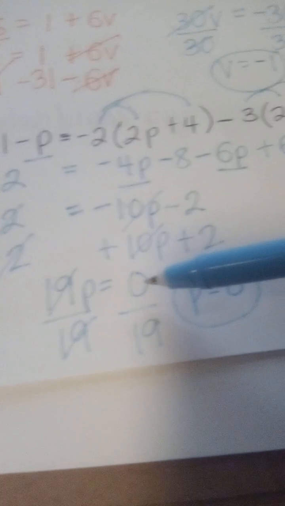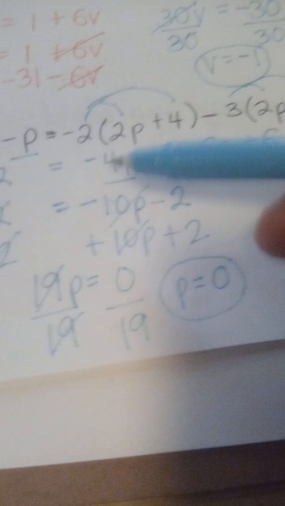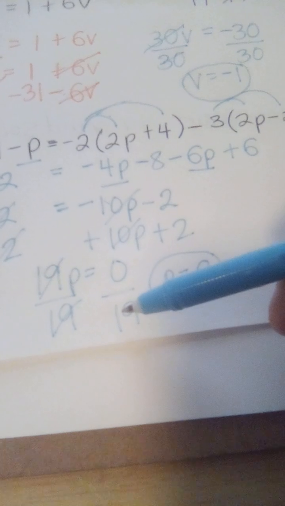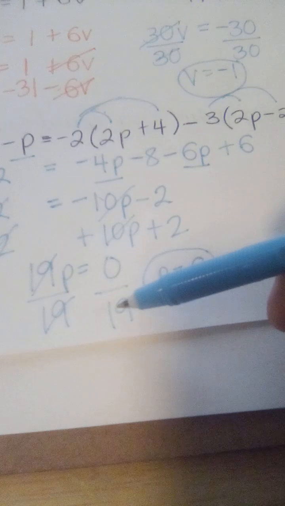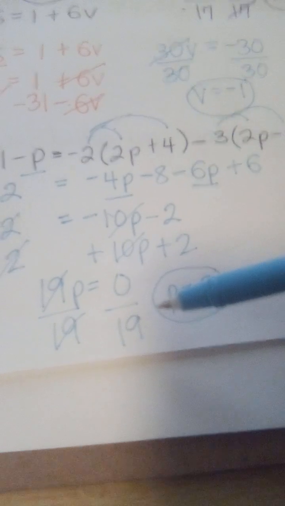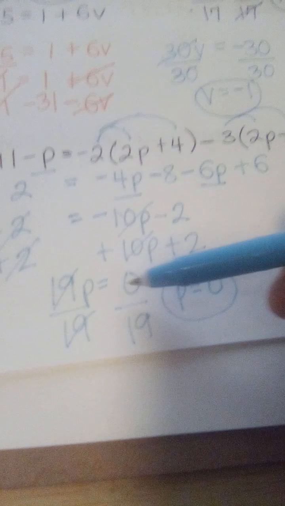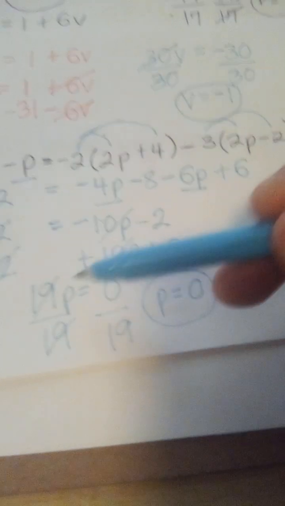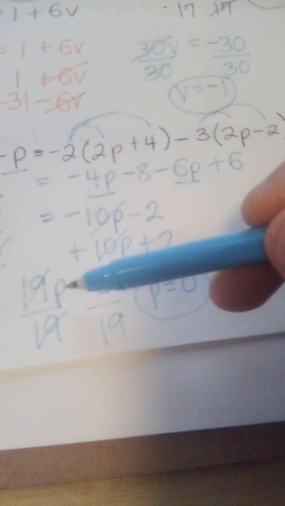If it were 19 on the side and then 0 on the p, that means it'll be undefined. You remember back in Algebra 2 and Algebra 1, a little bit of that? If you see a digit on the right, like a whole number, and there's not a 0 on the side, that's undefined.